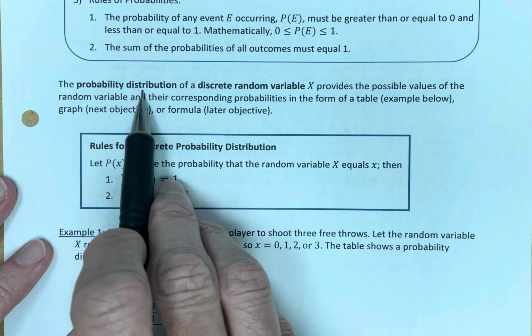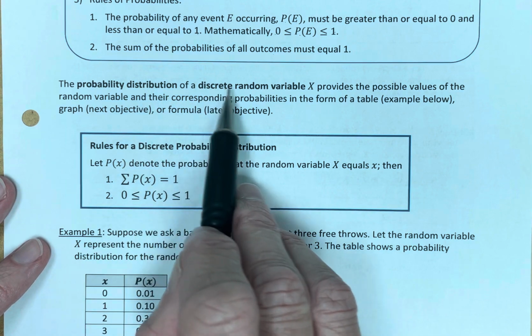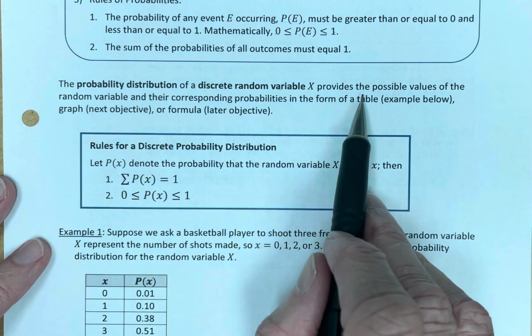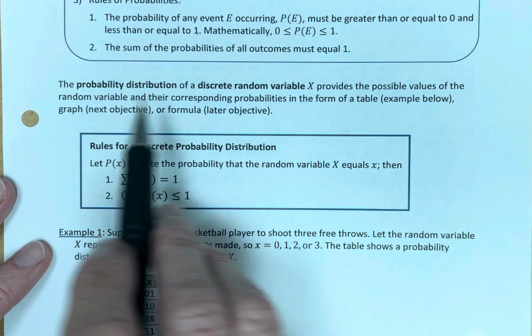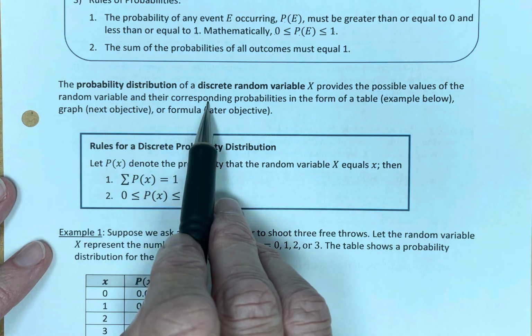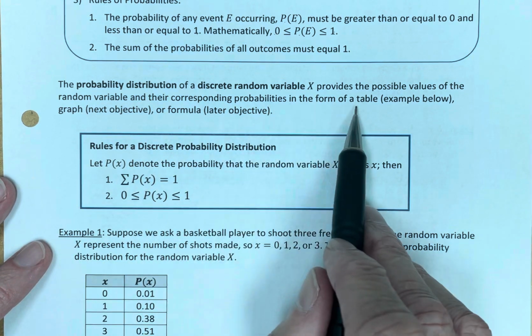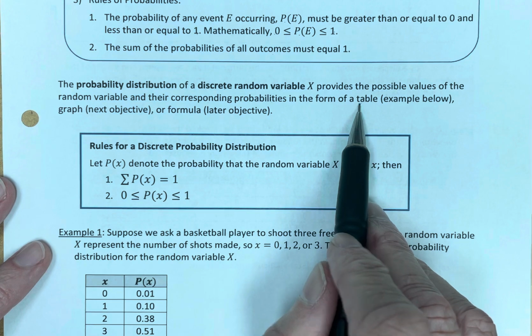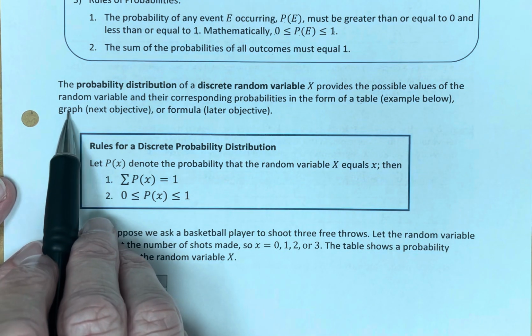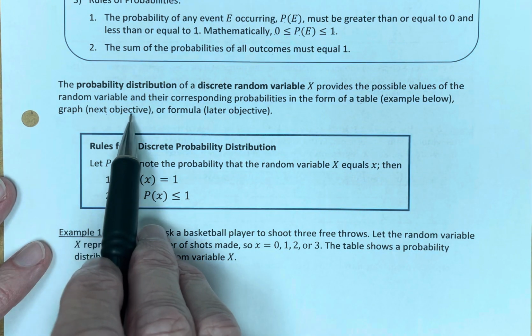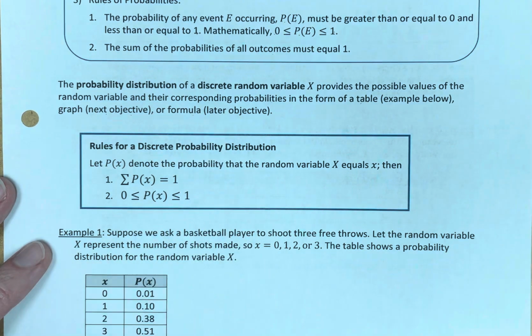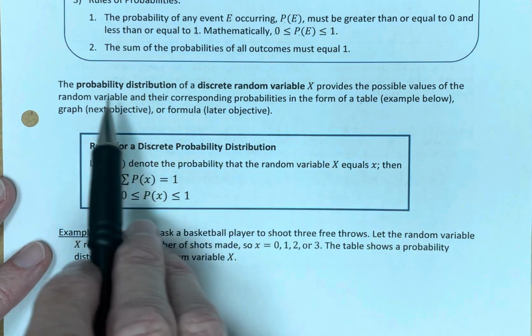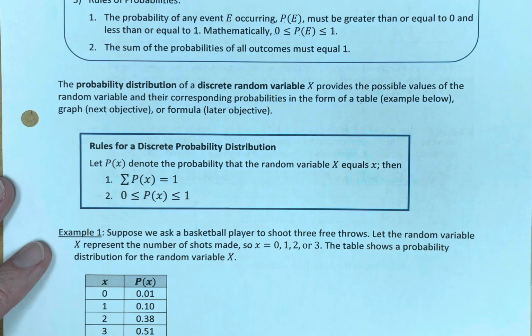The probability distribution of a discrete random variable x provides the possible values of the random variable and their corresponding probabilities in the form of a table. We could also have a graph, which will be our next objective, or a formula, which will be a later objective. We're doing the form of a table today. And what are the rules?